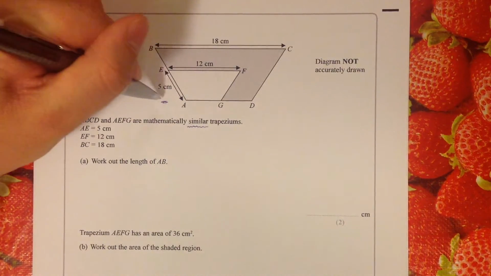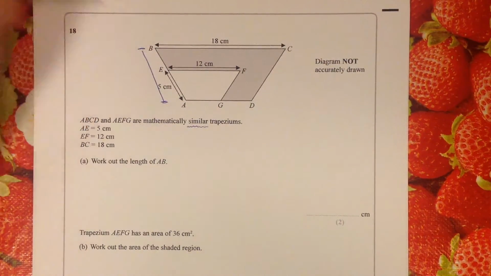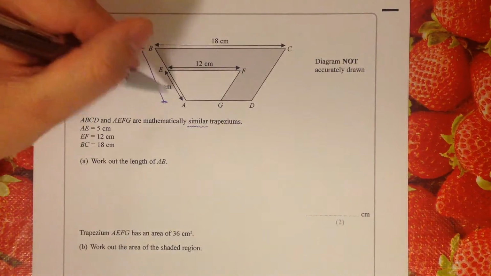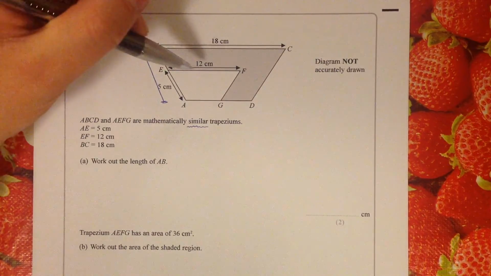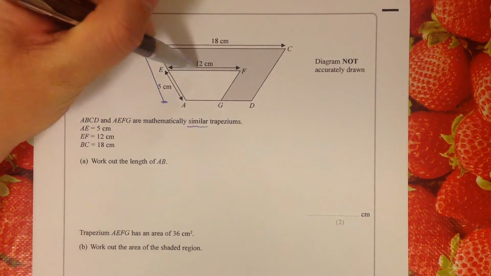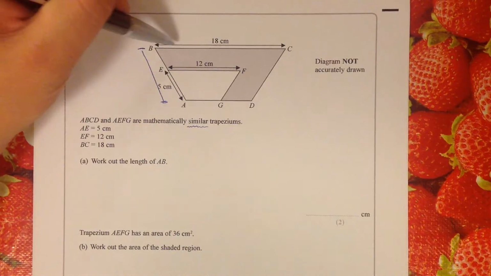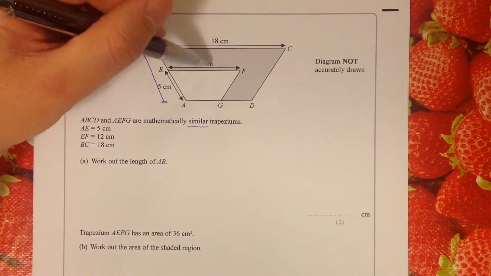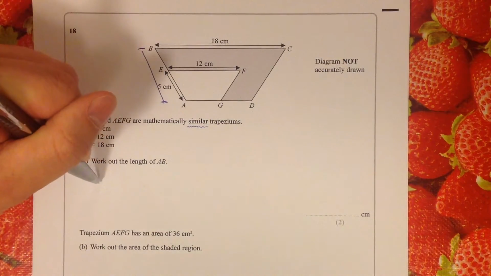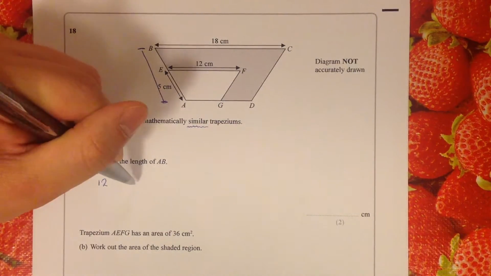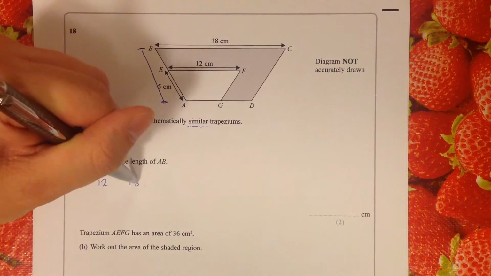So AB is this dimension here, so the longer side here in comparison to the shorter side here of the trapeziums. Now, the key to these questions is trying to find two measurements that you can make comparable. And what we can see here is that the longer base value here, if we were using the area of a trapezium formula, would be b, and we have these two dimensions given. So in the smaller shape, the dimension is 12, and in the larger shape, the dimension is 18.